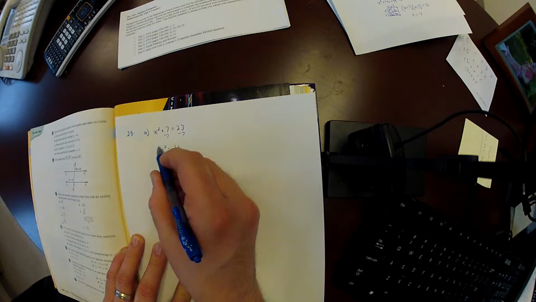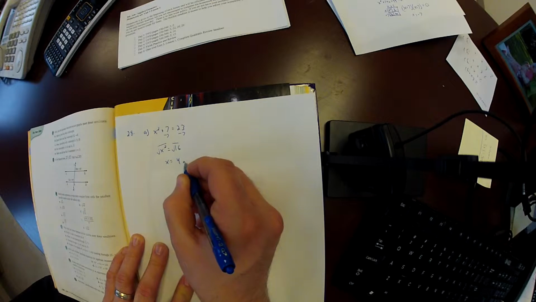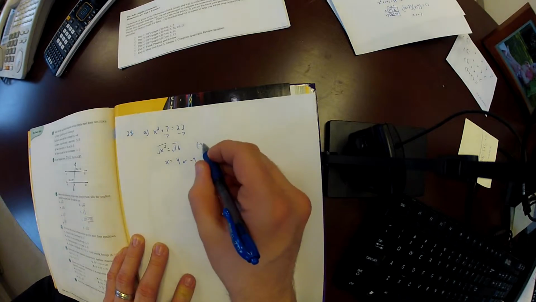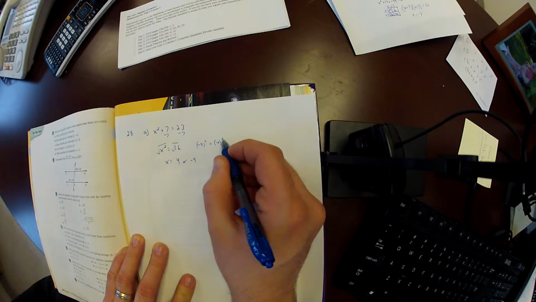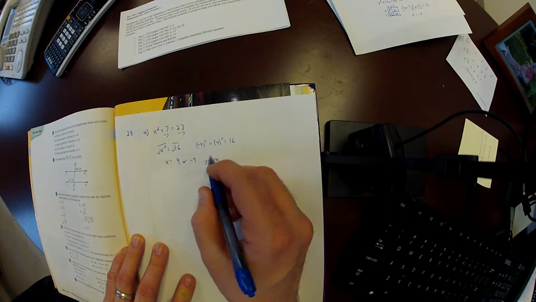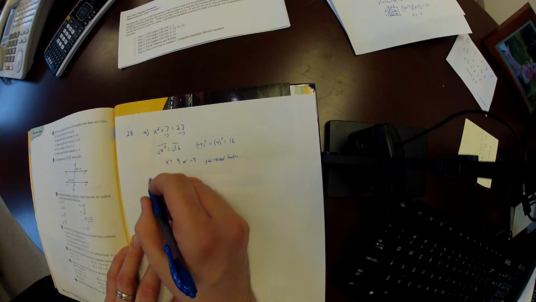To solve this, I need to take the root of both sides. I get out that x equals 4 or negative 4. Now the reason I have negative 4 here too is that negative 4 squared equals the same as 4 squared does, equals 16. So I need both solutions. So I'm going to write there, you need both. Okay, that solves part A.